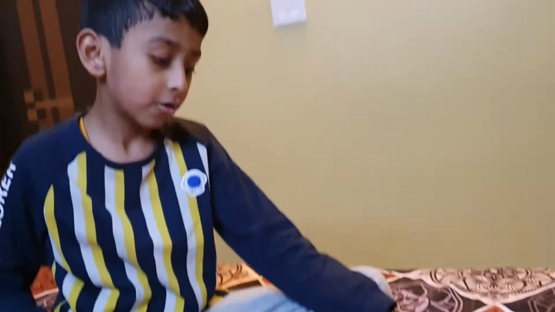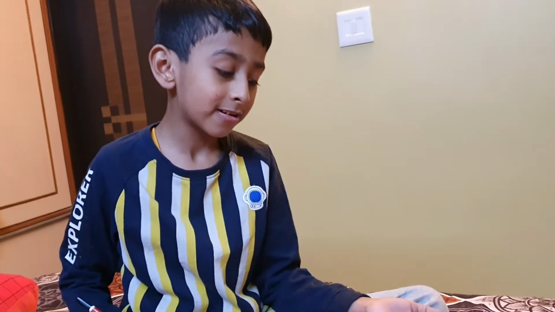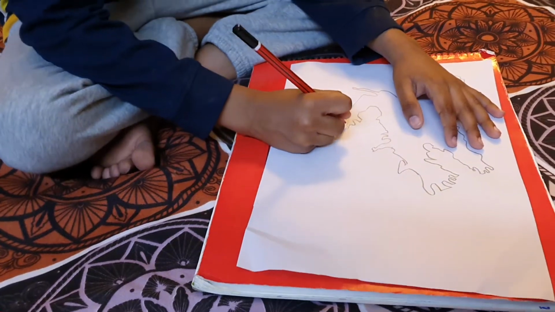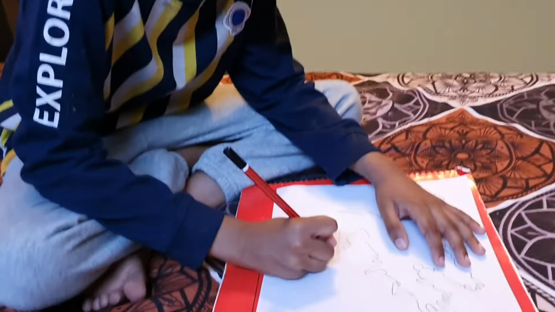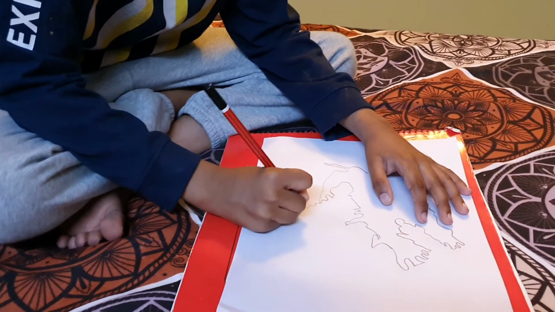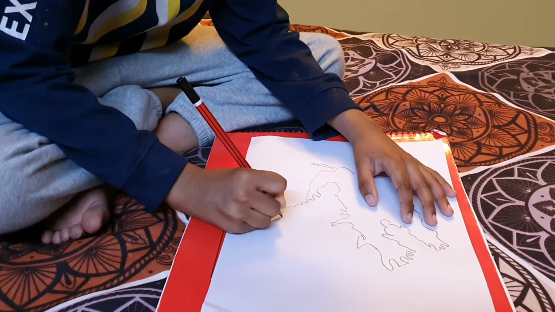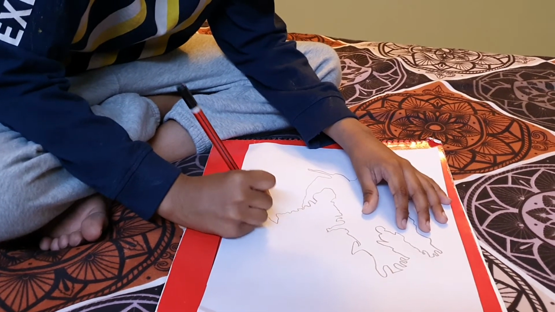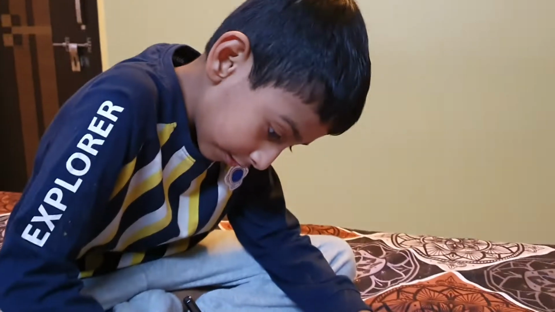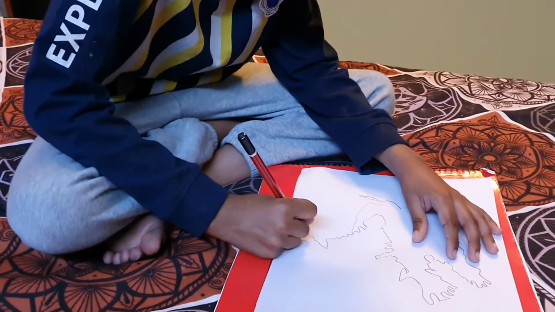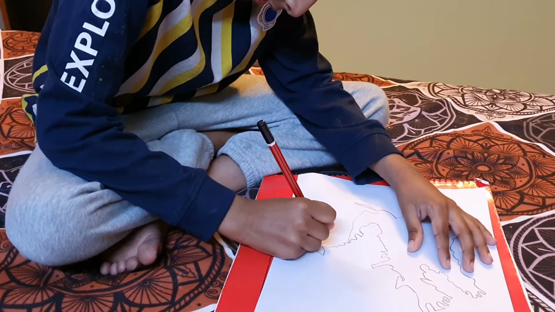I have drawn Anchorage, the capital of Alaska. I don't know if it is a state of yours, but it has a different flag. I don't know why. It should have the same flag. Now let's draw South America. So now we're going to draw like this. Brazil there, and we're going to draw like this, and then this.